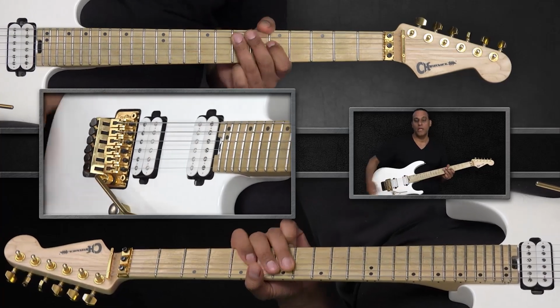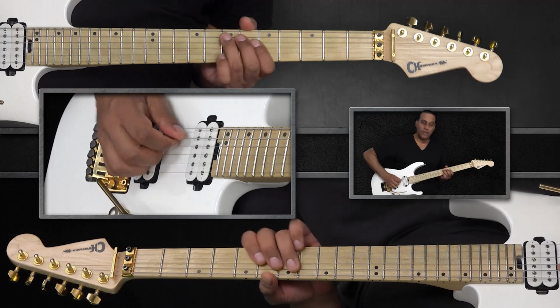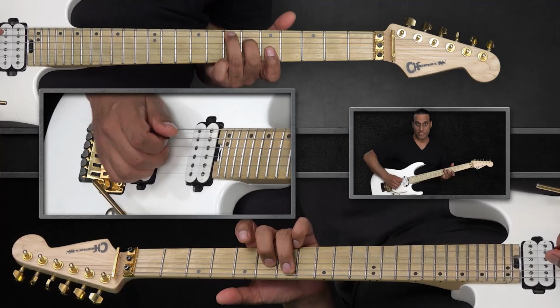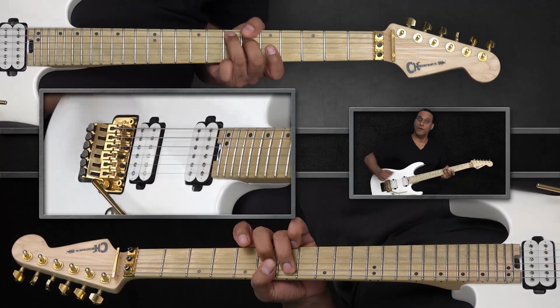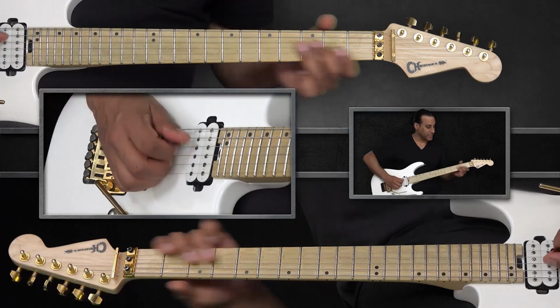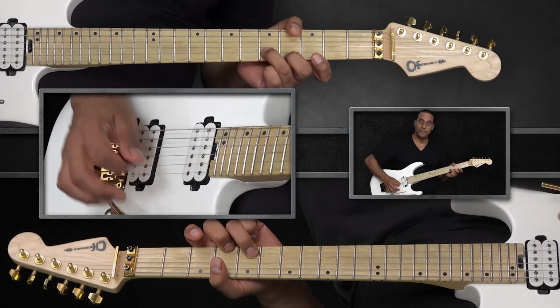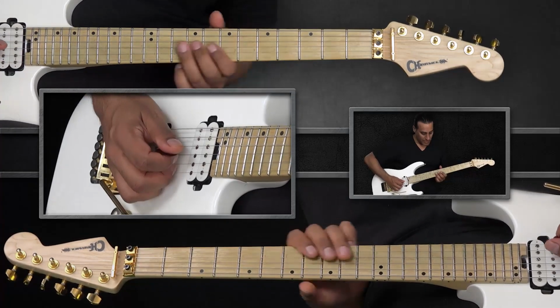That's a minor chord. Now, what is the difference between a minor chord and a major chord? It's going to be the third, right? The root's going to be the same. So you find the note, E, and then you play a half step on the adjacent string below. You can do that here. You can do that here. You can do that here.